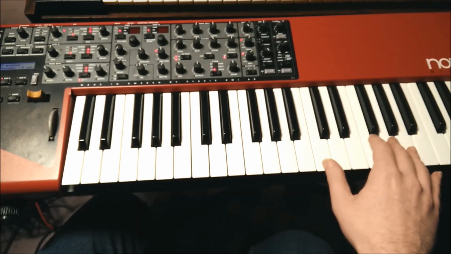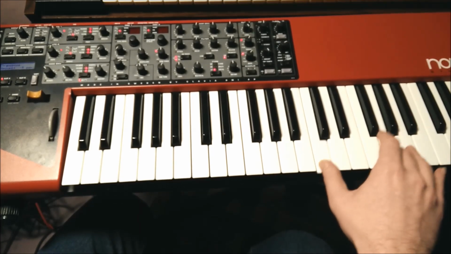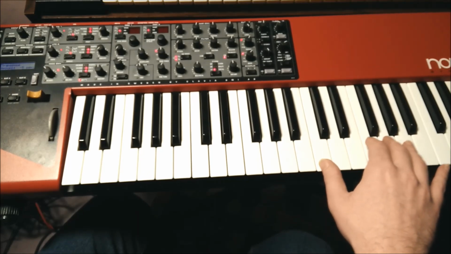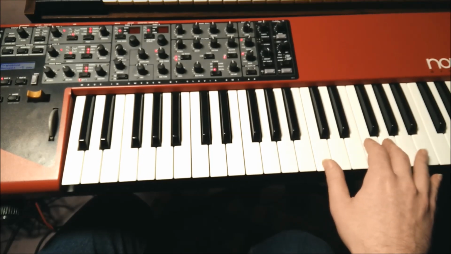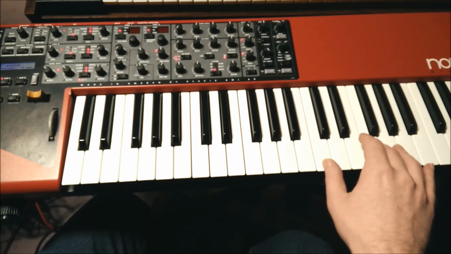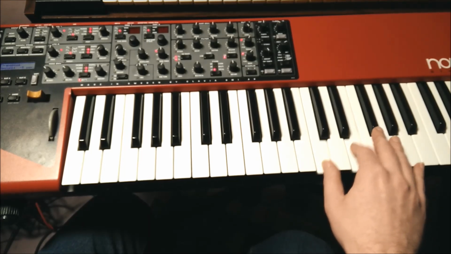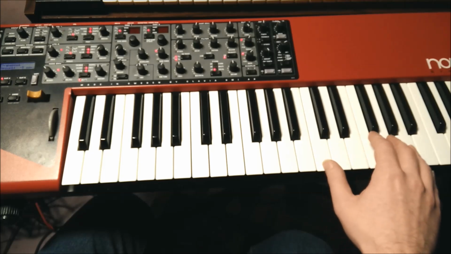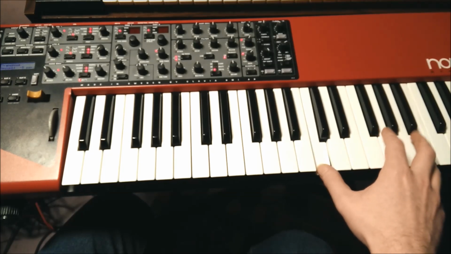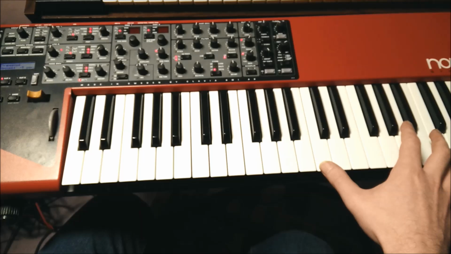If we play 2 of them at the same time, this is called a fifth because it's the first and the 5th note of the scale together. This is a 4th, a 3rd, 2nd, 6th, 7th, and an octave.